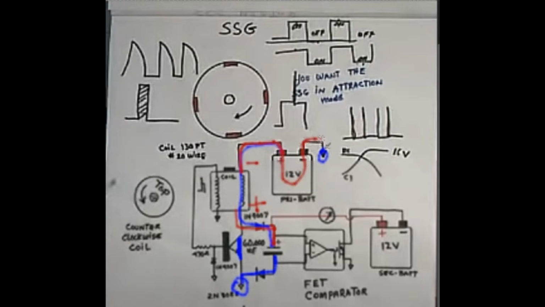Why does it go that way? Because it has to meet this positive. That negative has to meet up with that positive. The negative flyback has to meet the positive flyback. We already know the positive flyback is going down this way through the diode into the capacitor. We need to get the negative flyback on the other end here.